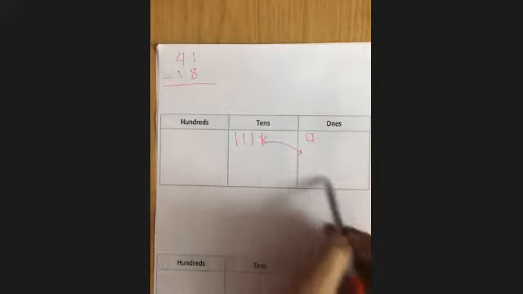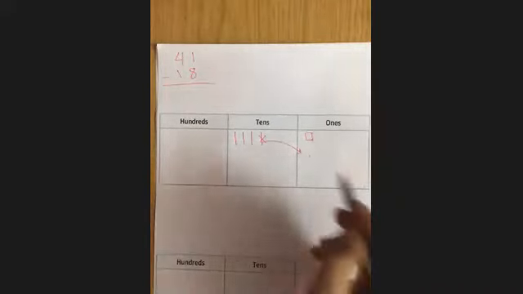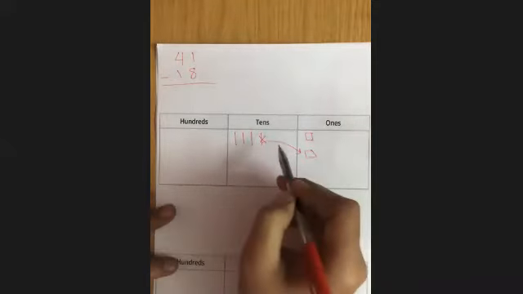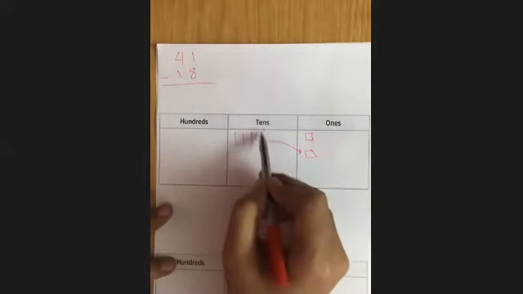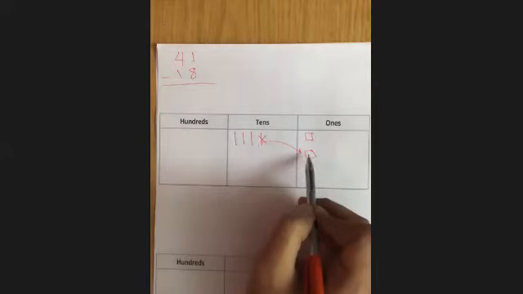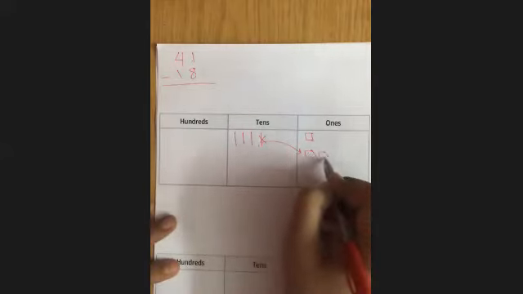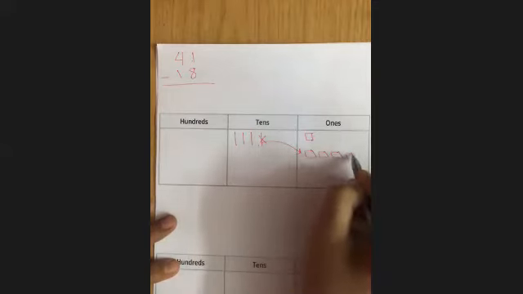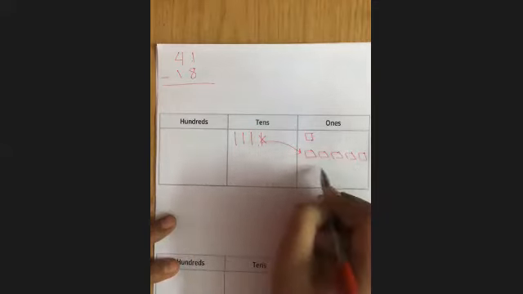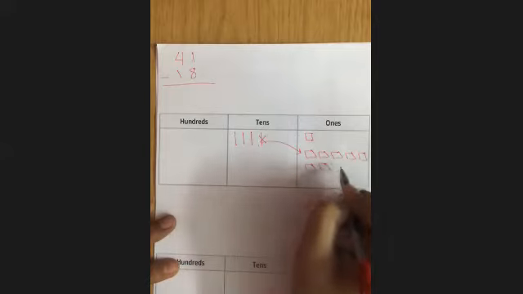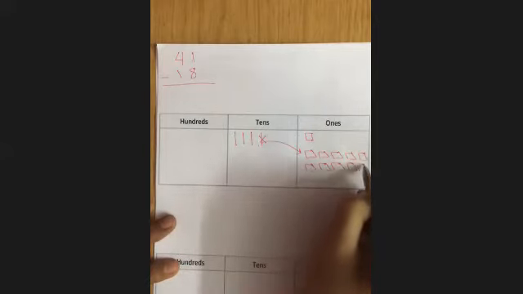How many will we draw here now? 10. Very good. So we take 1 from tens, put it to ones and draw 10 squares. 1, 2, 3, 4, 5, 6, 7, 8, 9, 10.